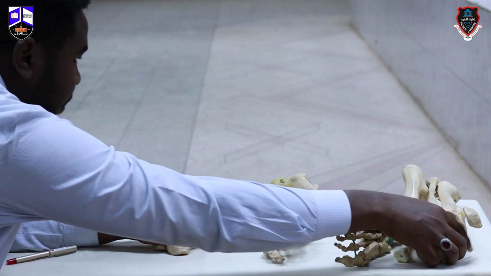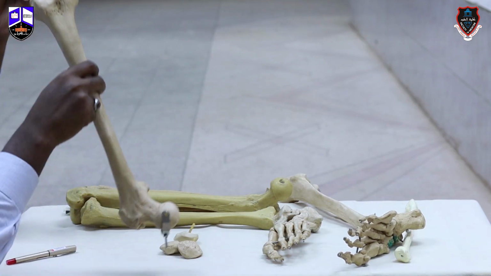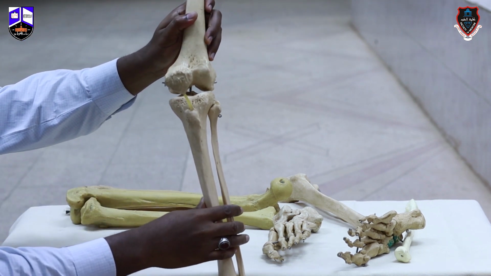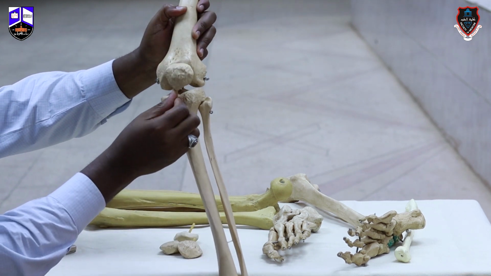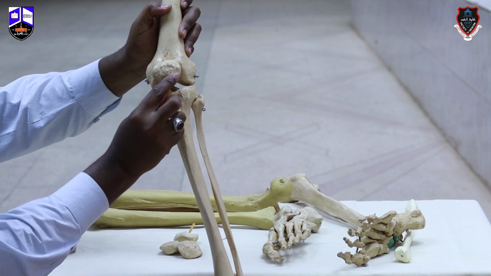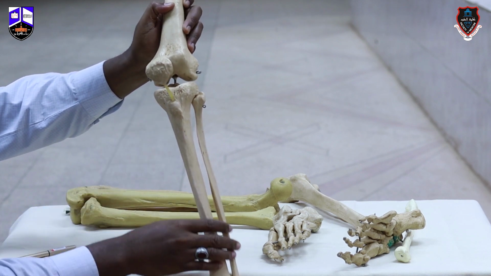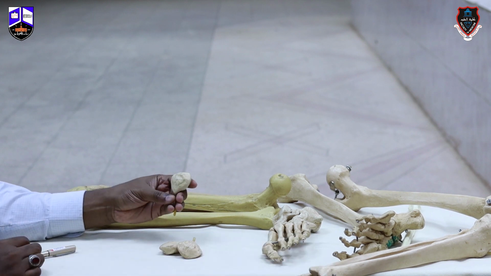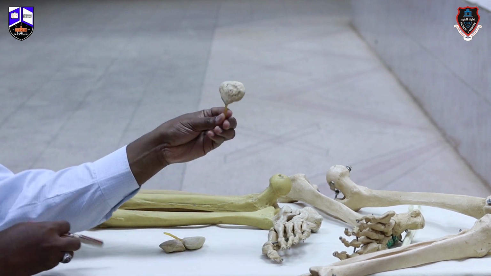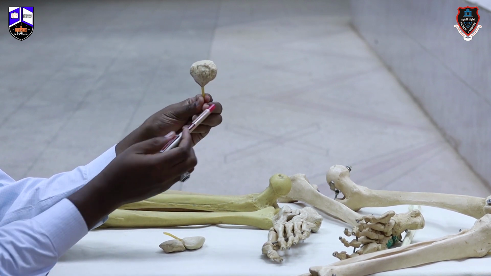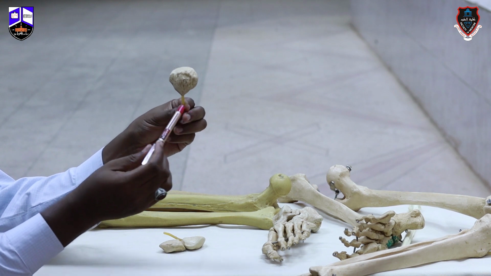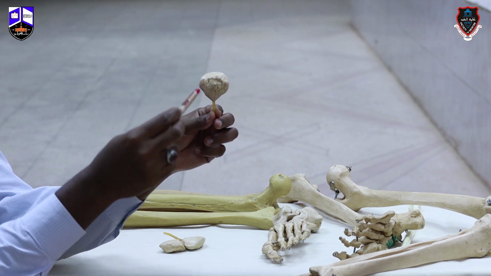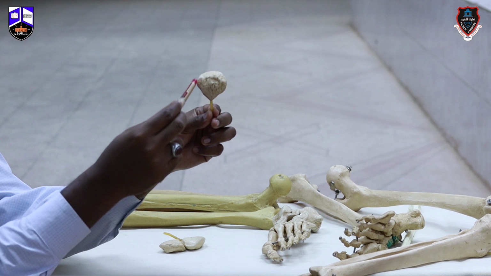You can see here in the articulated knee, we have the left femur, and here is the tibia and fibula, and here we have the patella articulated with the femur. Then the patella is like a rounded triangle, with its apex downward here and its base upward here. As you can see, it is like a rounded triangle.